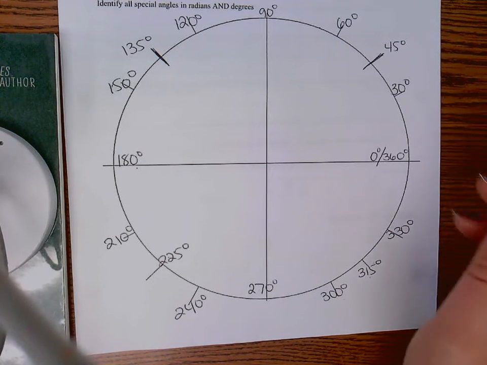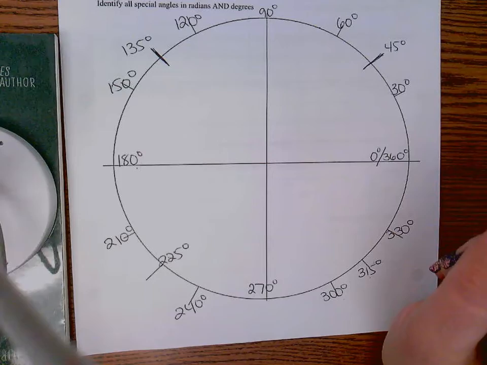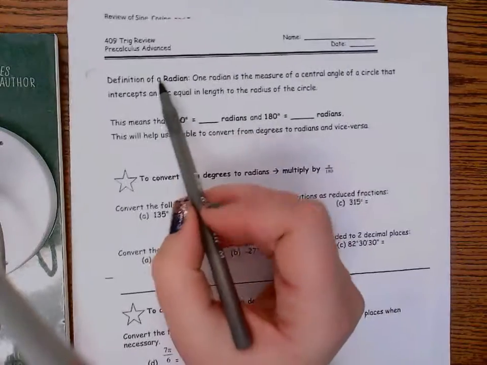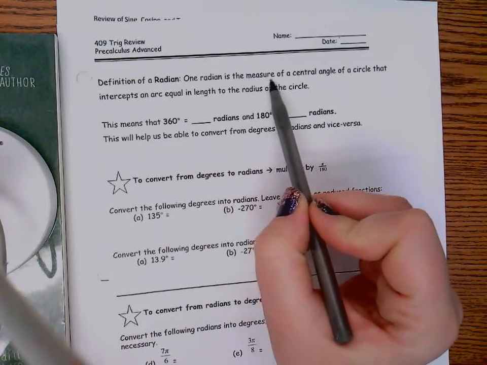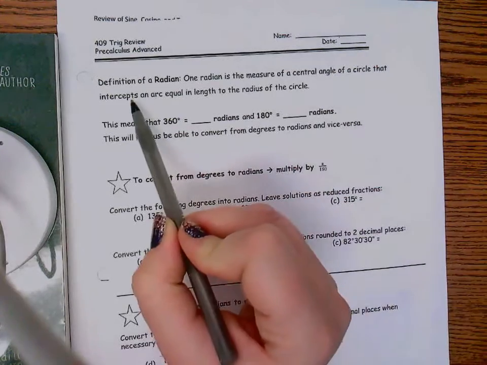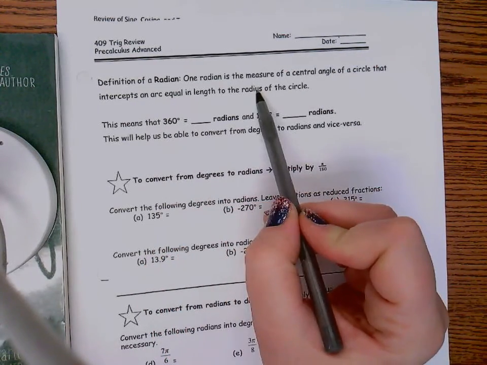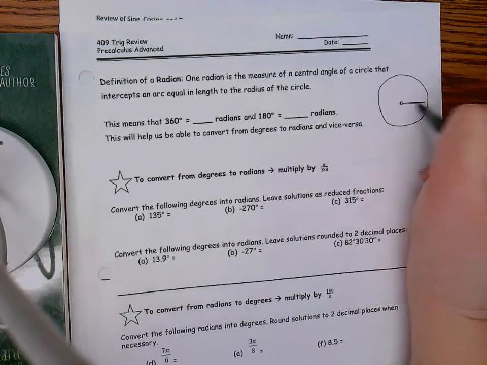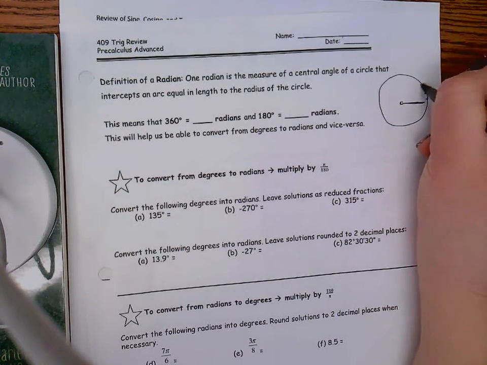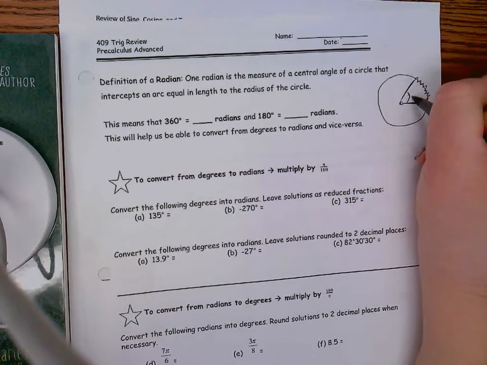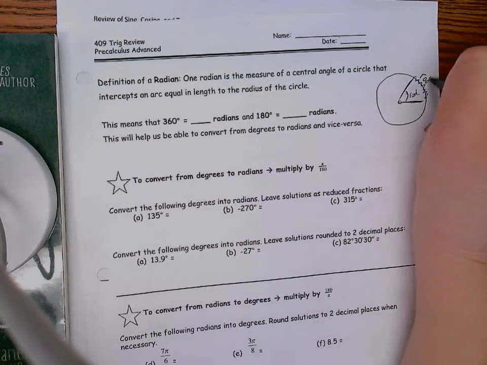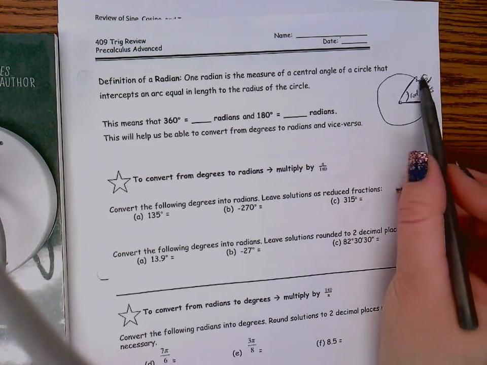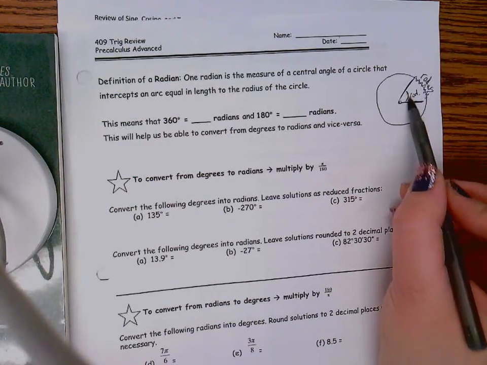So let's try to recall a radian. Actually, I'm going to go to the front page. Do I have the definition here? The definition of a radian: 1 radian is the measure of a central angle of a circle that intercepts an arc equal in length to the radius. If I was going to draw out what 1 radian is, if this is the radius, then 1 radian is this angle, if the arc is equal to the radius. If I could lay a string around the circle that was equal in length to the radius, I would have 1 radian of measure.